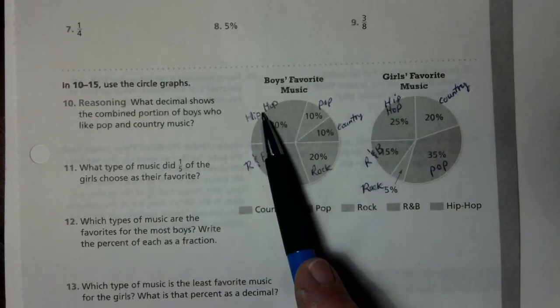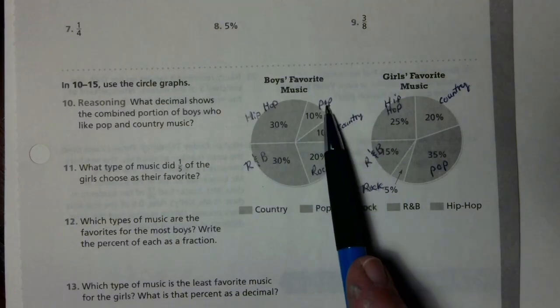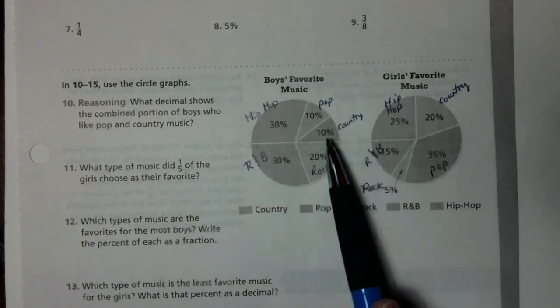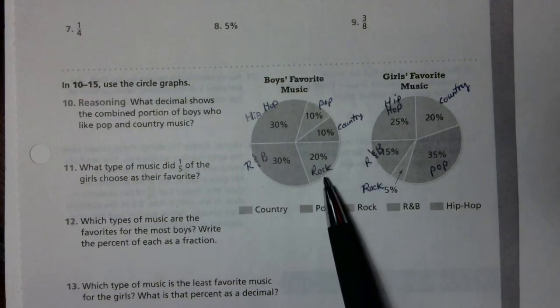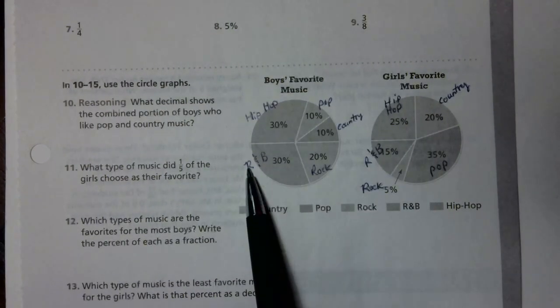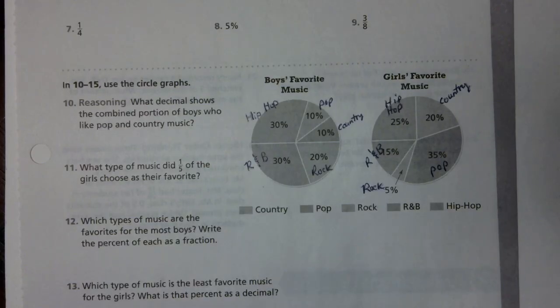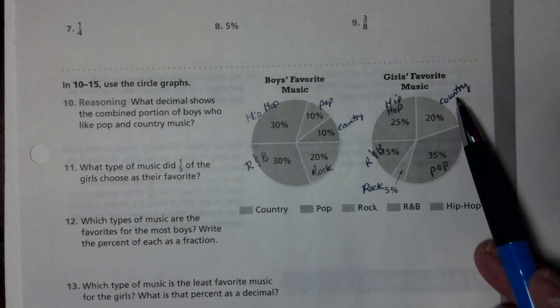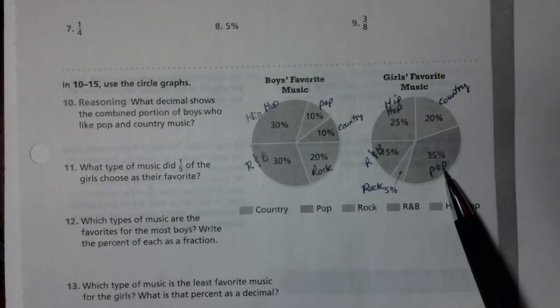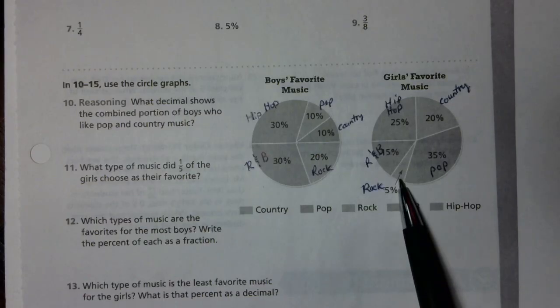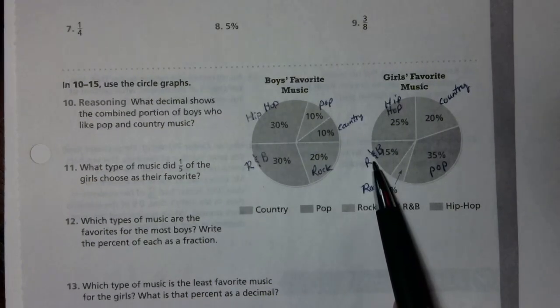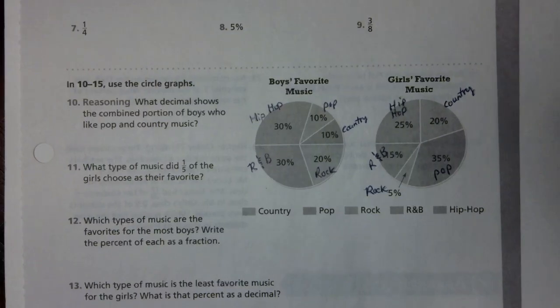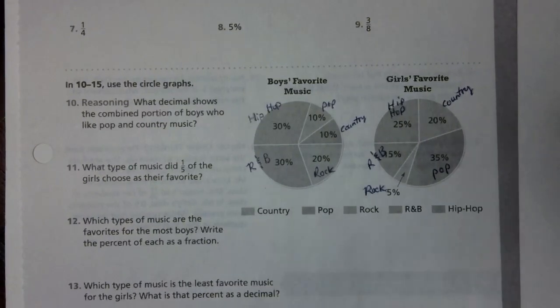This is hip hop, and I'll go clockwise. This is pop. This is country, rock, R&B. Moving over to the girls, starting top left is hip hop, then country, pop. This little sliver here is rock, and this is R&B. And you have to label those because you can't tell by the key down here which one's which.